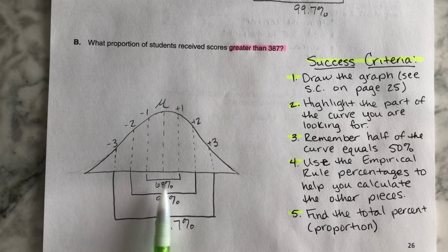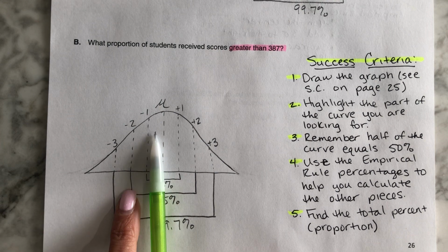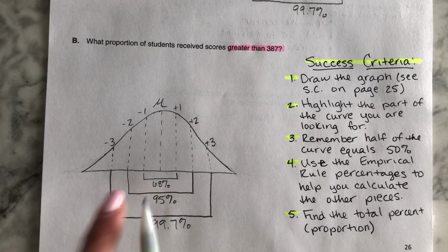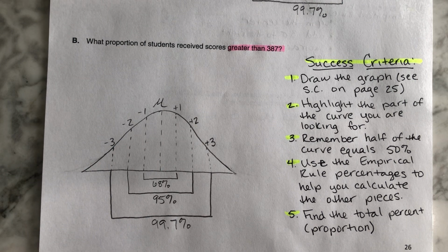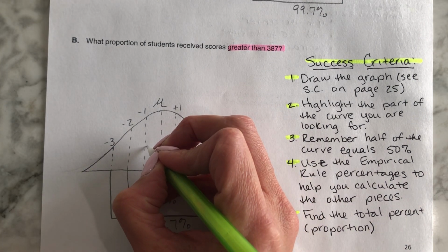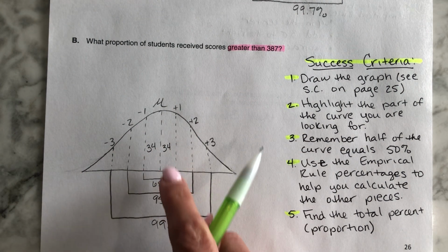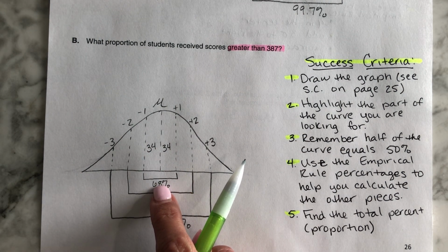So this is 68%. So if I want just this piece here and this piece here, I can do 68 divided by 2. So that would be 34 and 34. 34 plus 34 is 68, okay?